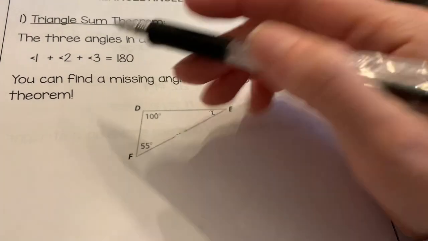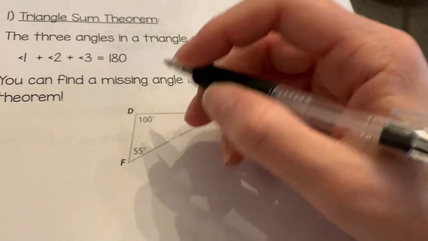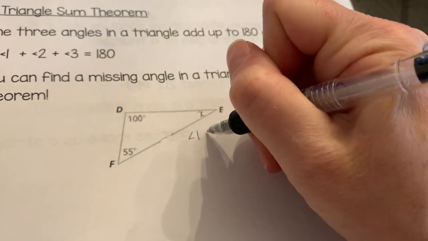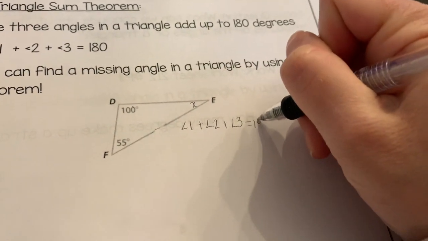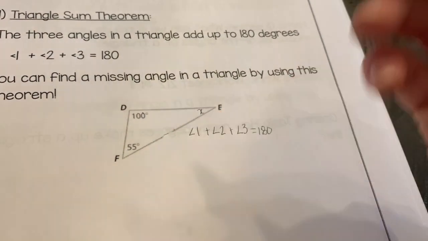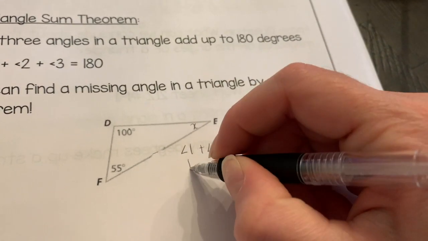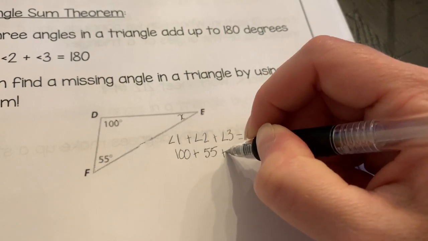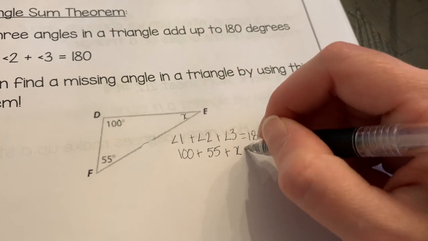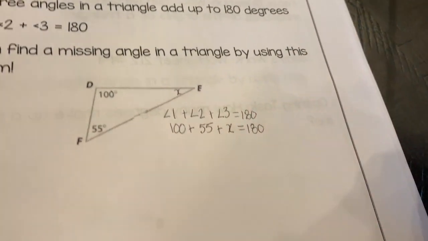So I'm going to show you, we're going to use this setup. You basically are saying angle 1 plus angle 2 plus angle 3 is equal to 180. And so you replace with what you know. I know that one of them is 100, the other one is 55, and I'm trying to find the last one. I know it's going to be equal to 180.